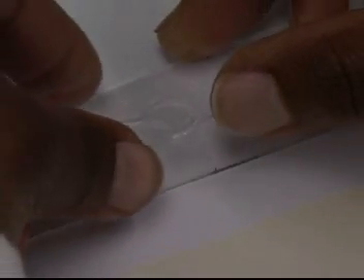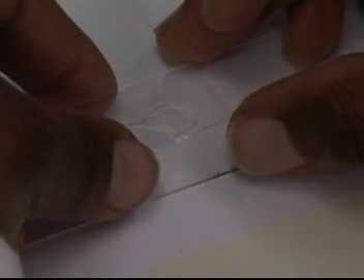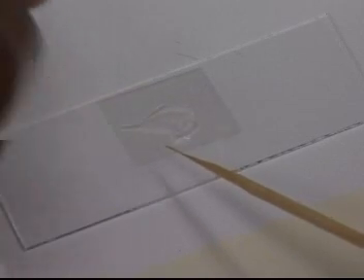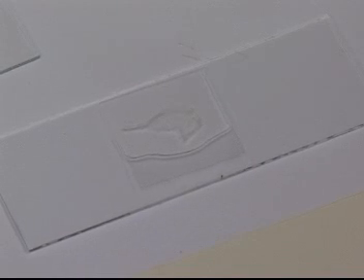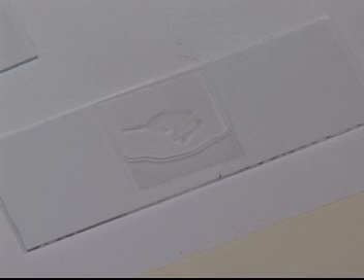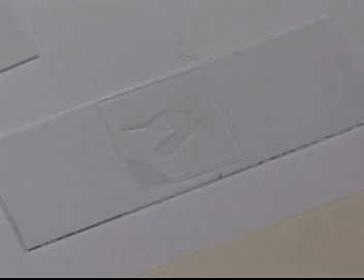Keep the cover slip at an angle and place one edge onto the side of the water droplet on the slide. The water will spread along the edge of the slide. Now, using a dissecting needle, the cover slip is gently lowered onto the specimen, making sure no air bubbles are trapped between the cover slip and the slide.